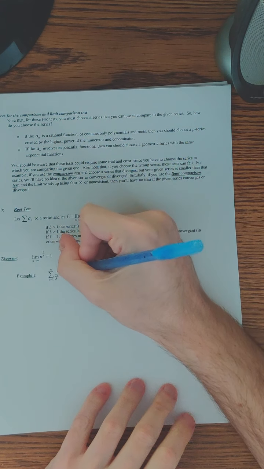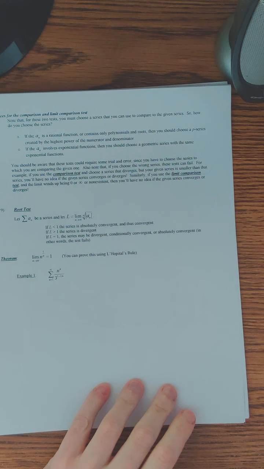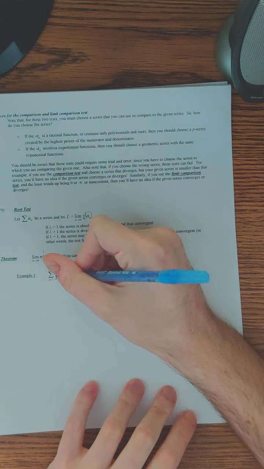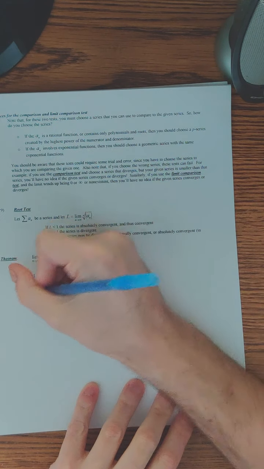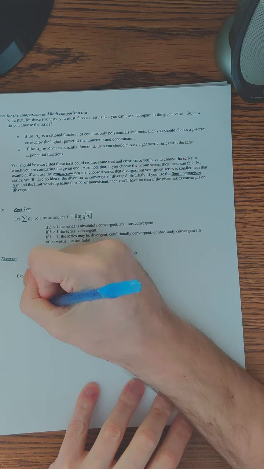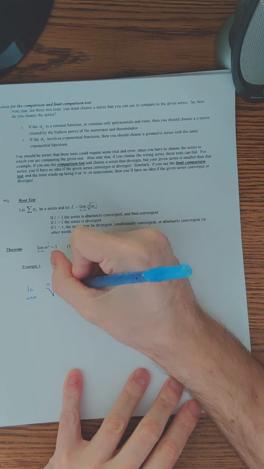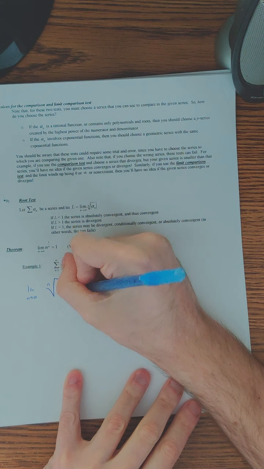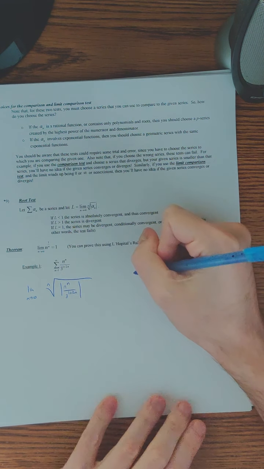But for example, problem 1, n to the n is always a problem. N to the n is a problem because if we try the ratio test, it gets very messy. If we try other tests, it gets very messy. So instead, here's what we do. We examine the limit as n approaches infinity of the nth root of the absolute value of n to the n over 3 to the 1 plus 2n.